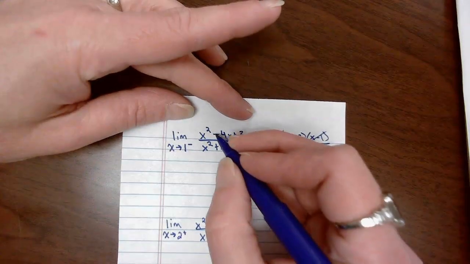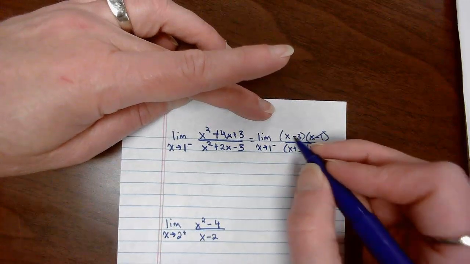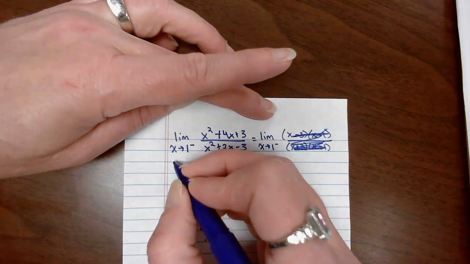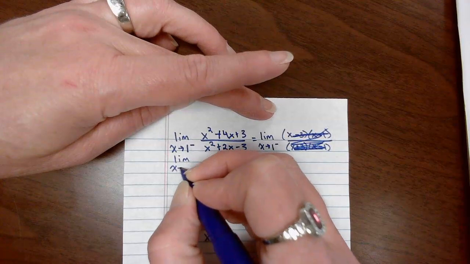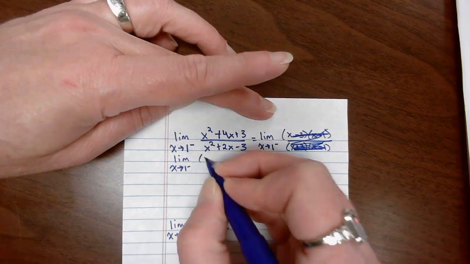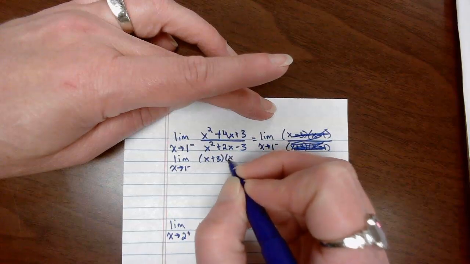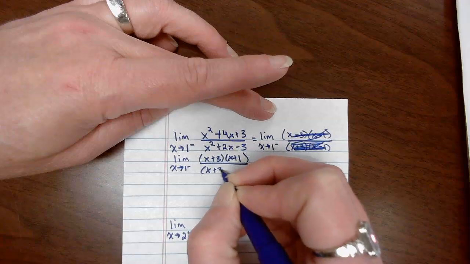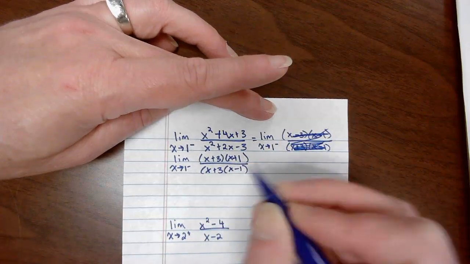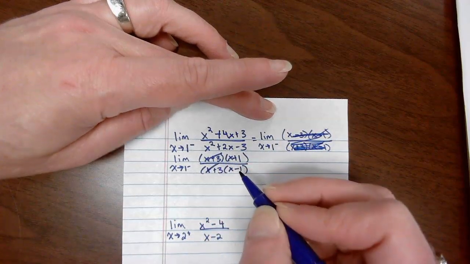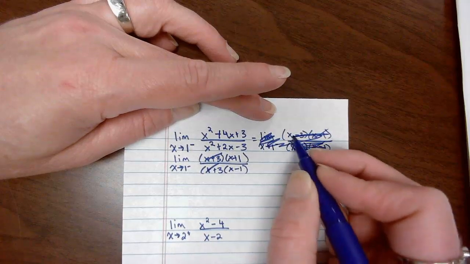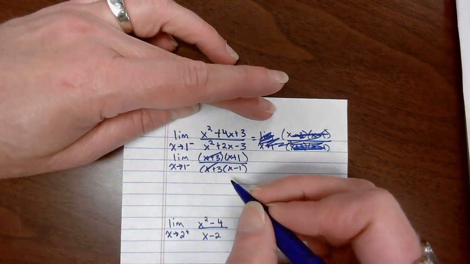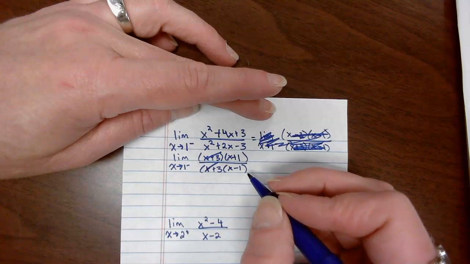Actually, I messed that up. This should have been a plus. I'm so sorry. Okay, that shouldn't have been the whole. x plus 3, x plus 1, x plus 3, x minus 1. Okay, this is what I was looking for. When 1 is not the whole, it's where the vertical asymptote will be.